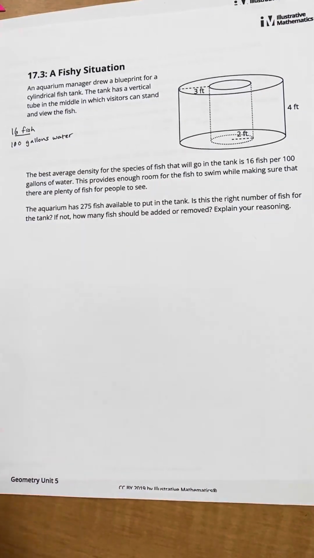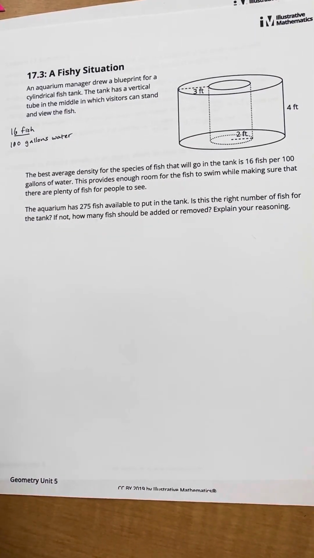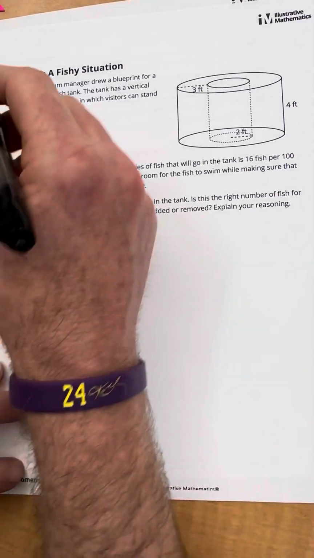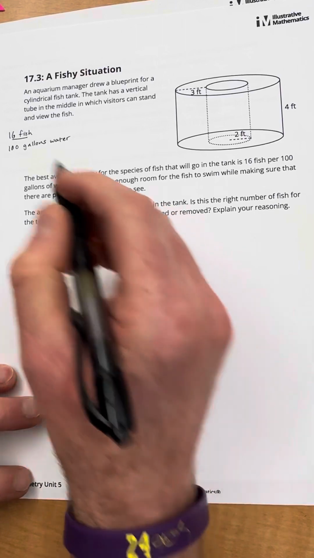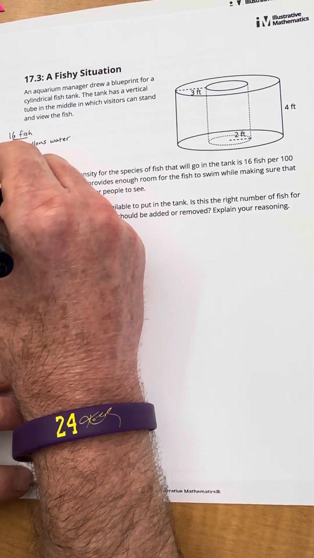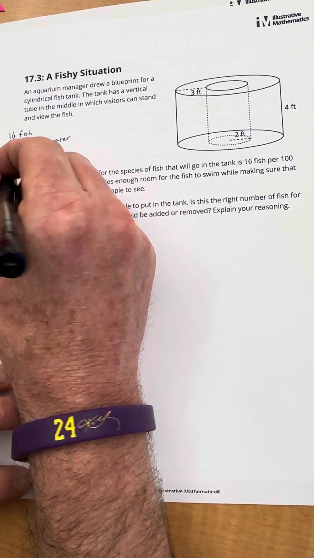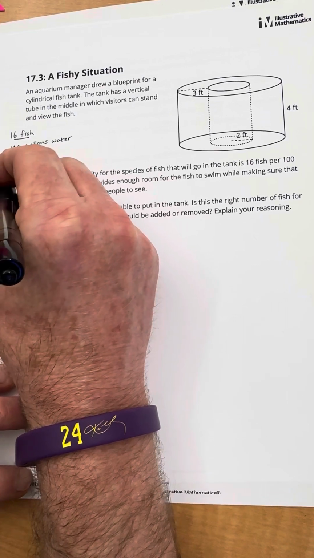So this is the ideal density. This provides enough room for the fish to swim while making sure that there are plenty of fish for people to see. The aquarium has 275 fish. So 275 fish are in stock.